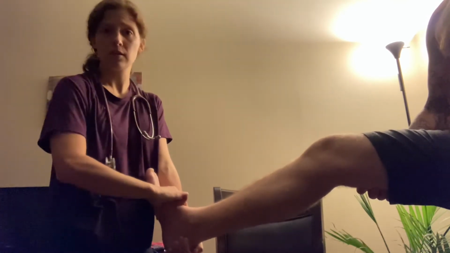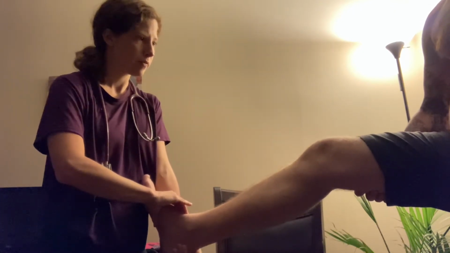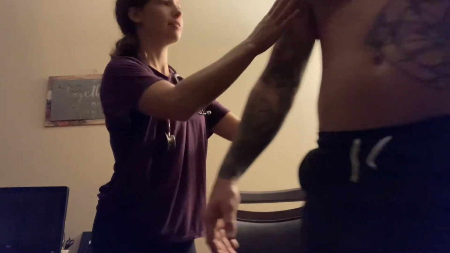And this is the dorsalis pedis, of course, that I'm palpating and feeling for. And it's good and strong. Like I said, I would have done both popliteals, both posterior tibial pulses, and the dorsalis pedis pulse, but since I don't have the bed and he's sitting, I'm not going to make him raise both of his legs.